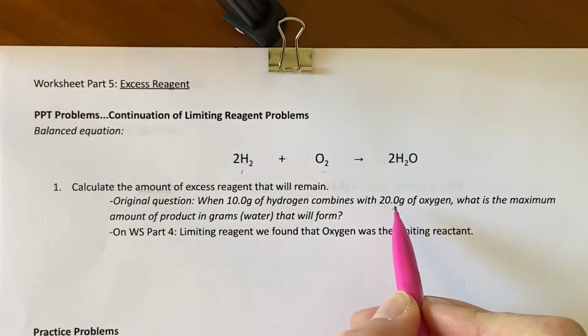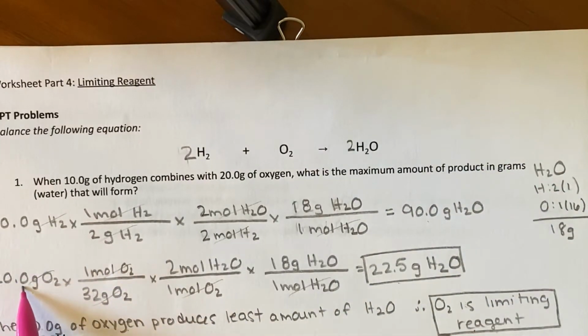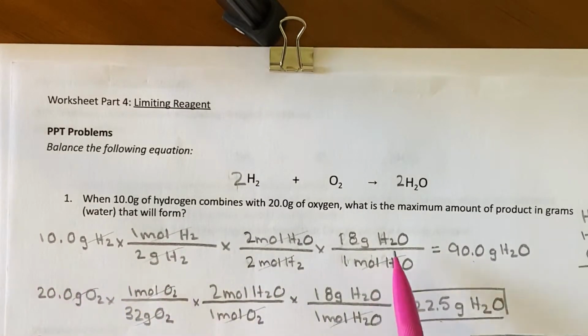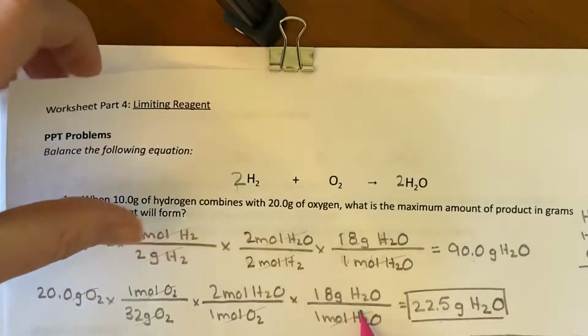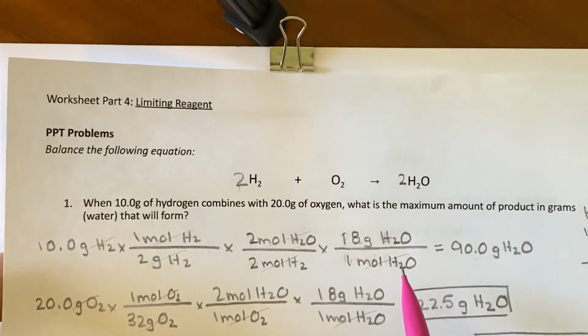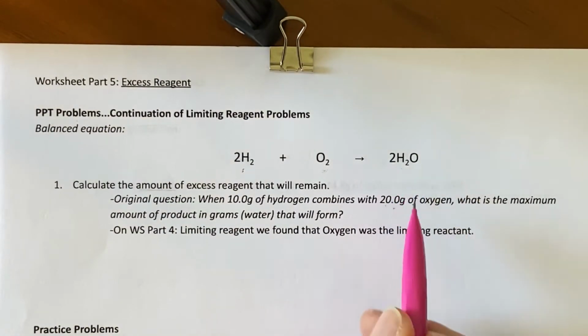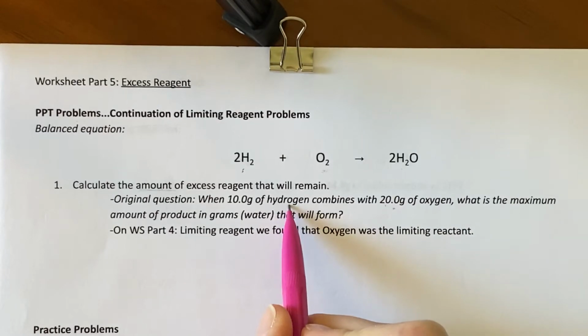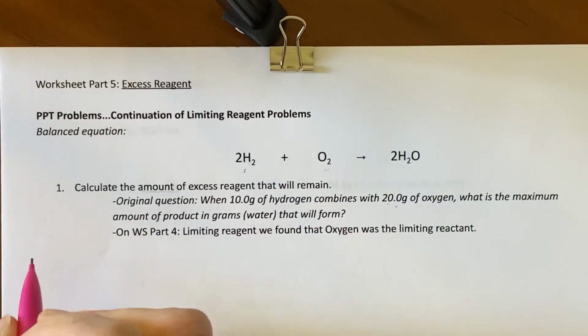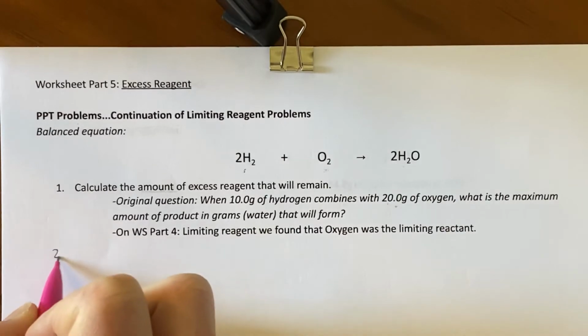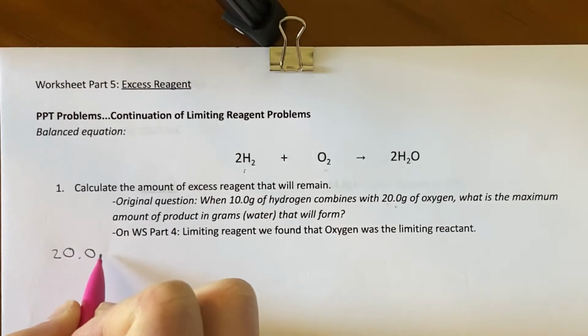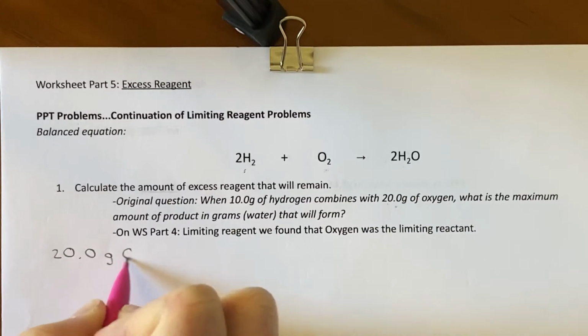So in the previous problems on worksheet 4, we took these reactants, hydrogen and oxygen, and figured out how much product we can form. In this excess reagent problem, we're going to take our limiting reagent, which we know is oxygen, and instead of going to grams of water, we're going to go to grams of our other reactant, our excess reactant. So we're going to go ahead and set up our first step with our limiting reagent amount, which was 20 grams of O2.